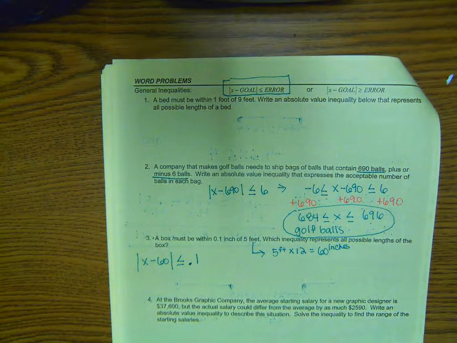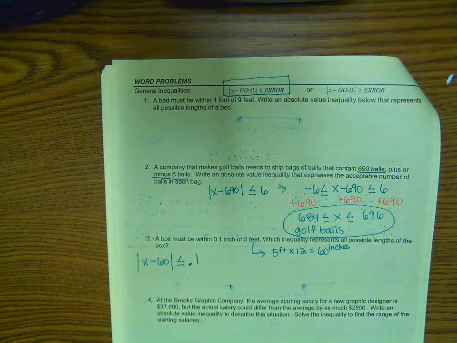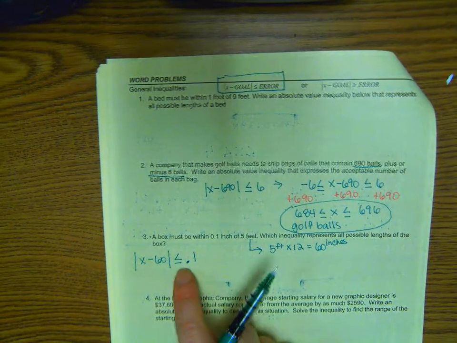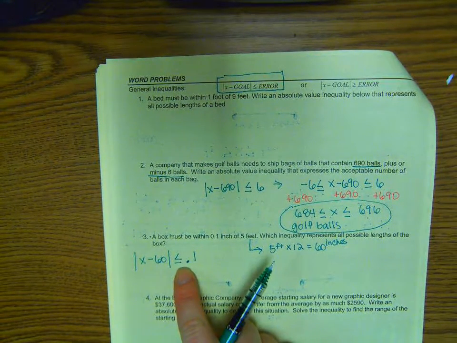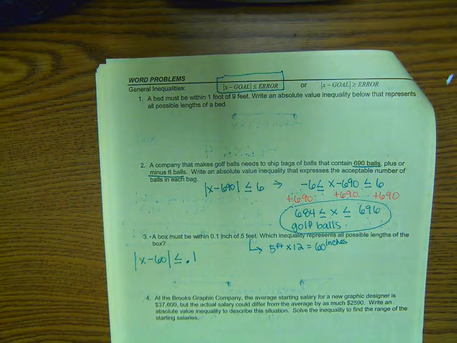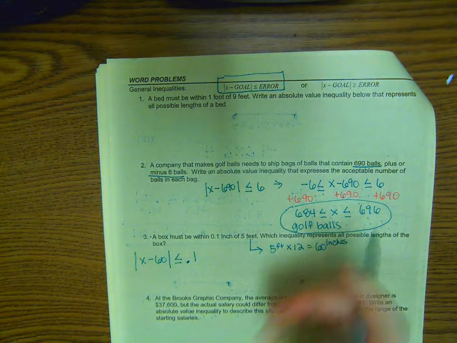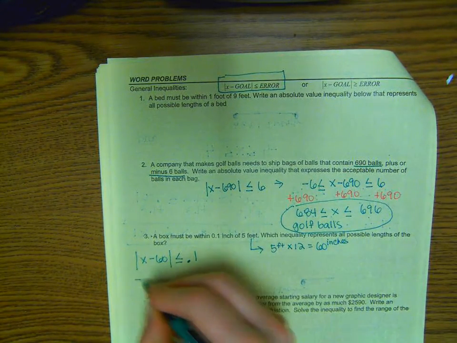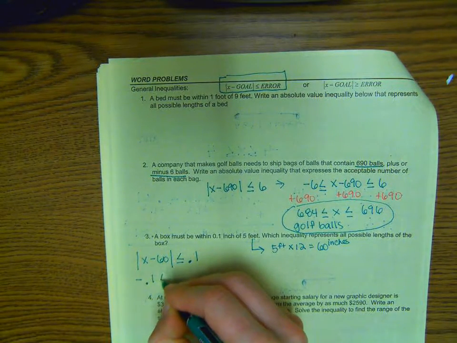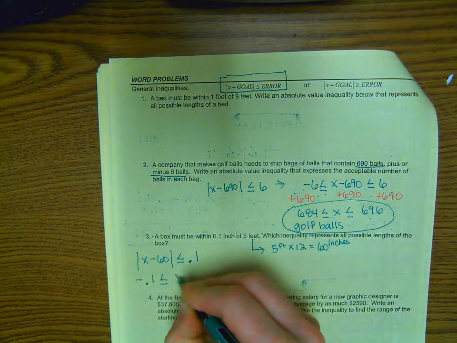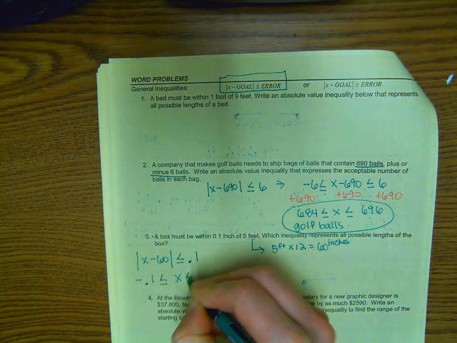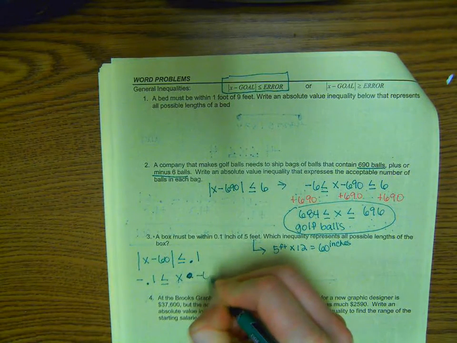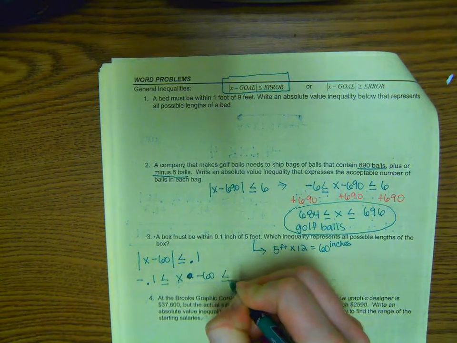Once again, this is an and. Less than is an and. So I write this as negative 0.1 is less than or equal to x minus 60, is less than or equal to 0.1.